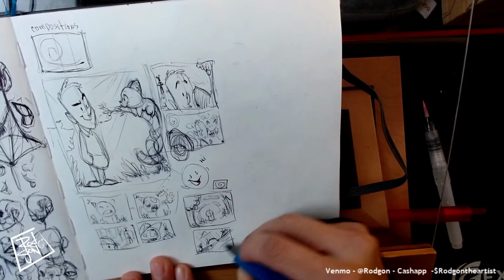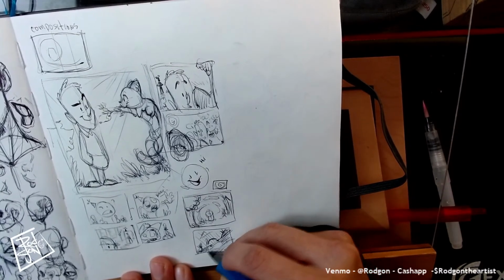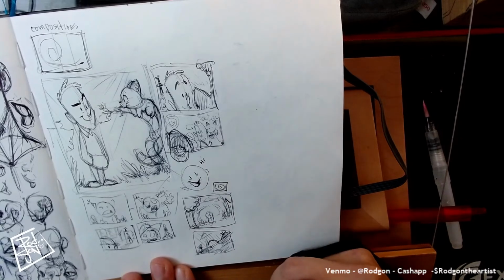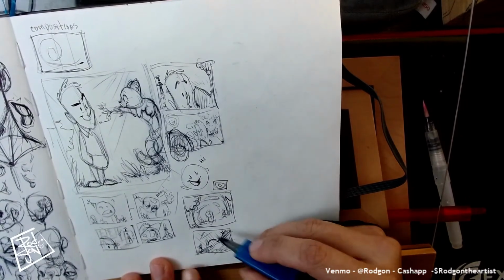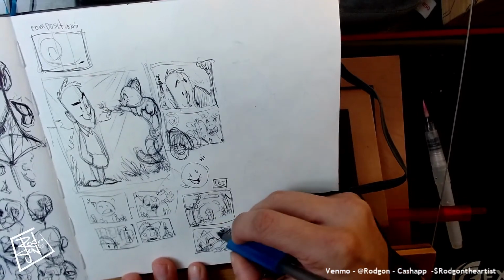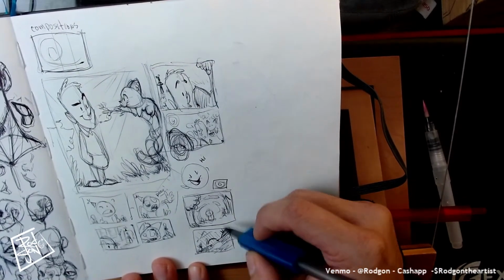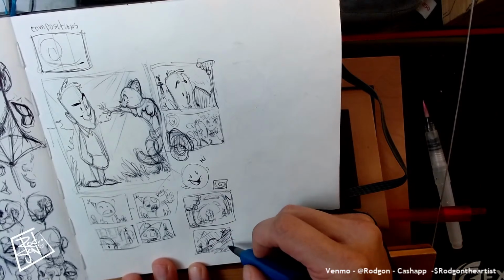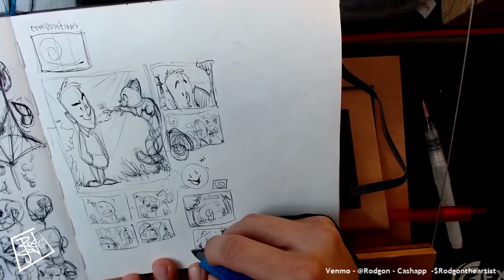Something like water and stuff like that. Water in the sky. Compositions like this are really fun. You angle them a little bit and then you end up with something much, much cooler. Now, whenever you do little backgrounds and stuff like that, make sure that you have a background.